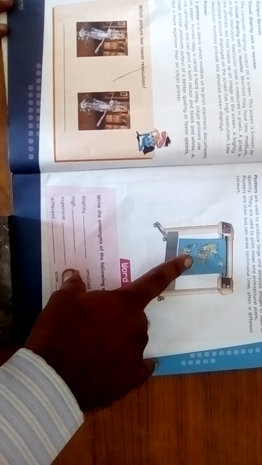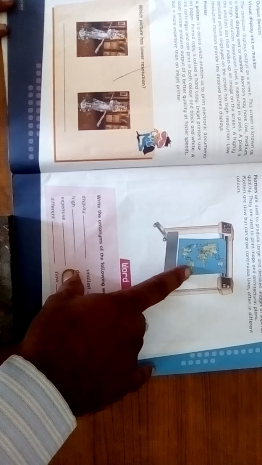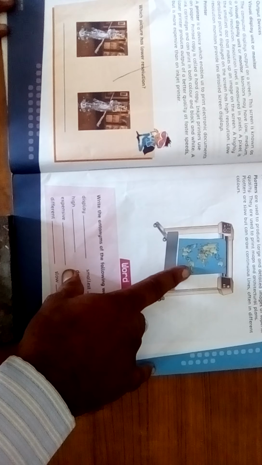This is one of the types of printer. It is used to produce large and detailed images of superior quality. The discussion that we have delivered in this lecture is based on the plotter. Now this chapter ends, and there is an exercise or activity on your book page number 21.